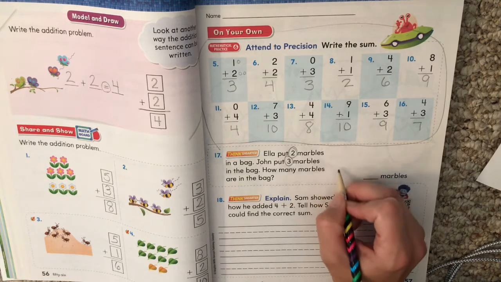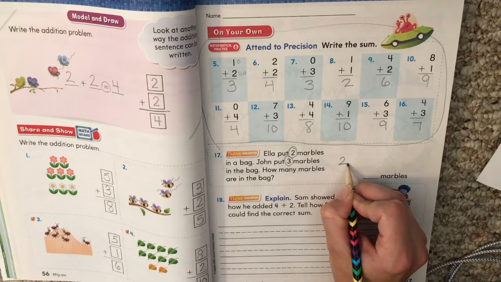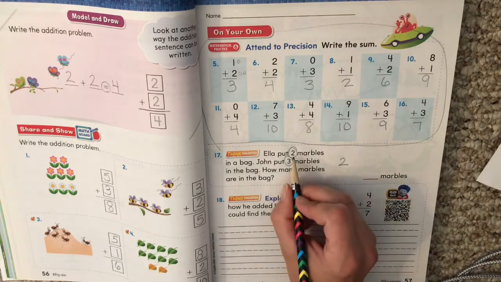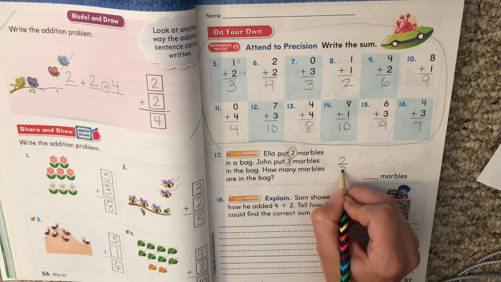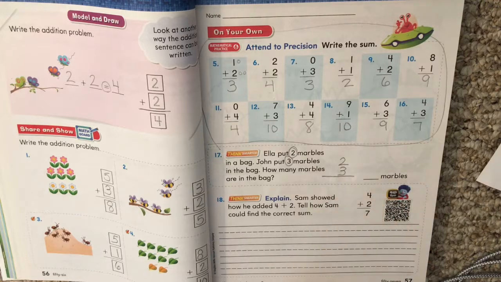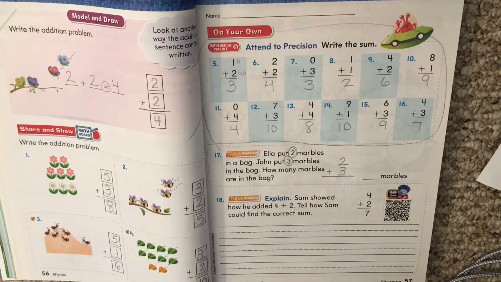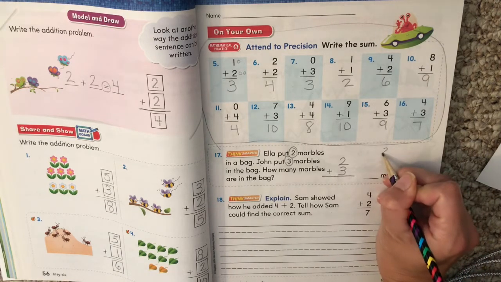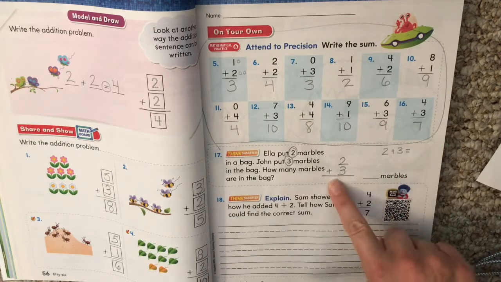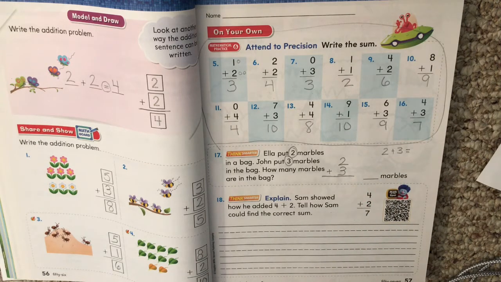And now we can write this up and down, or we can write it across, whatever is easier for you. So I'm going to do this one up and down since that's what we've been practicing, but I'll also show you across. 2 plus 3, so I put the 3 right underneath it. I'm going to draw my line and put my plus sign in. Now if you didn't want to draw it up and down and you wanted to draw it across, you could have written 2 plus 3 equals. Either way is fine. It's the same problem, just written a different way. So you choose how you want to write it.